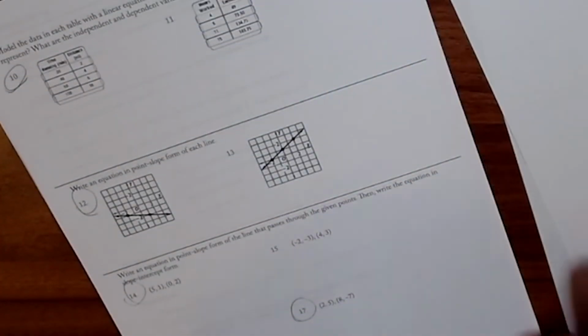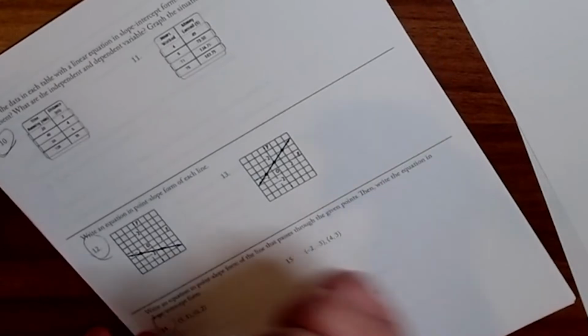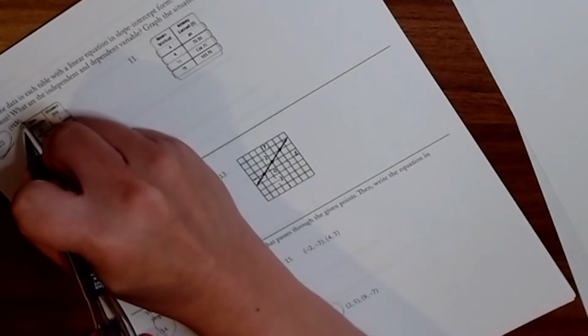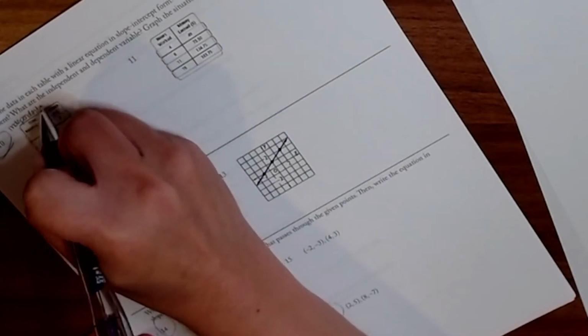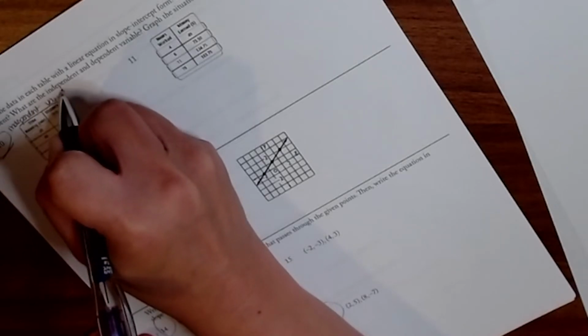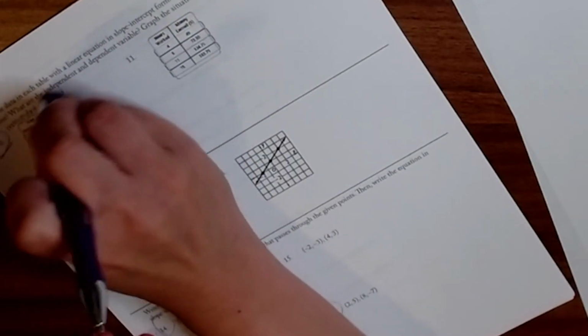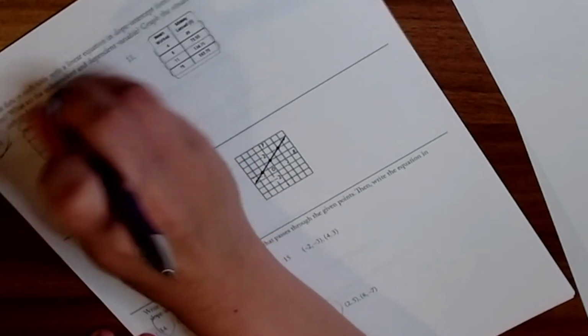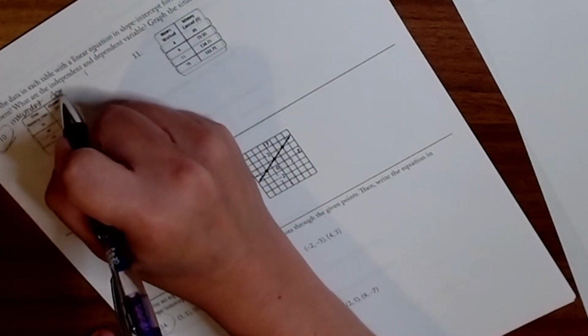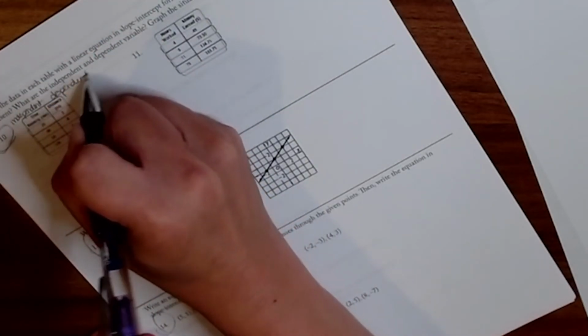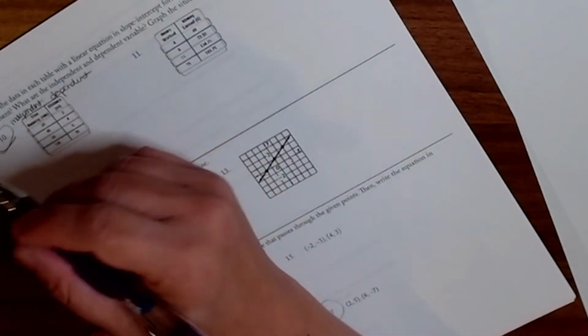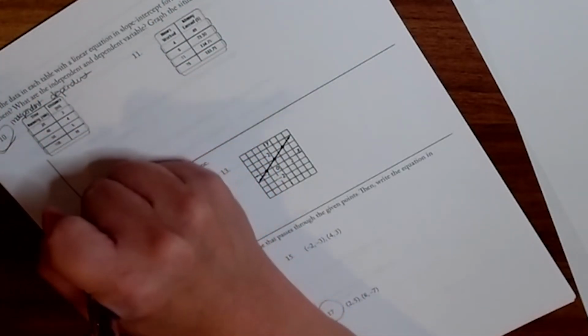And now let's look at the next one. My independent variable is time, and my dependent variable is my distance. So then I'm going to go ahead and graph.